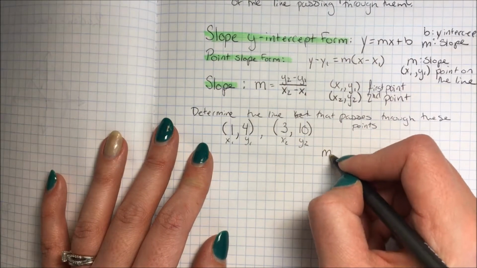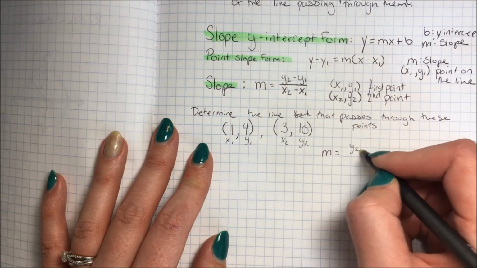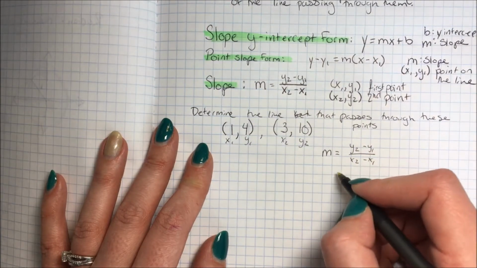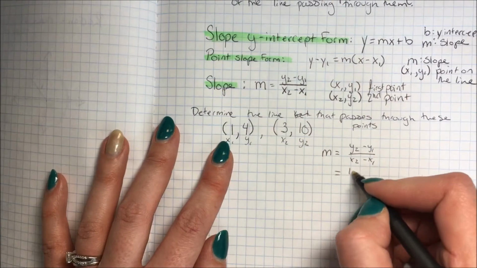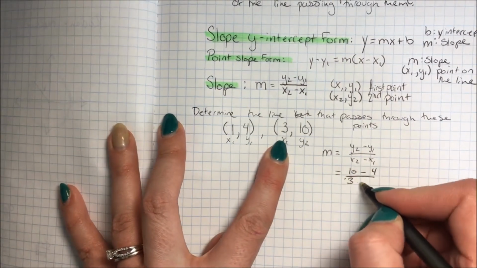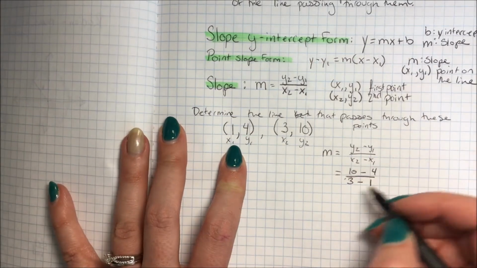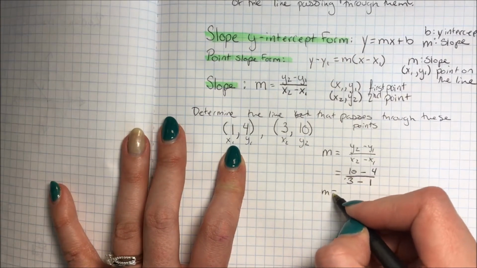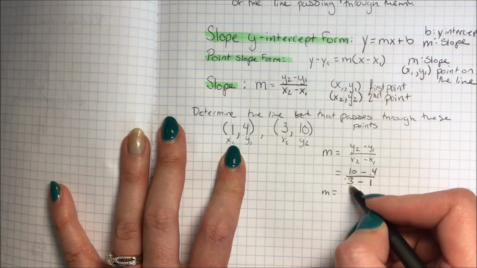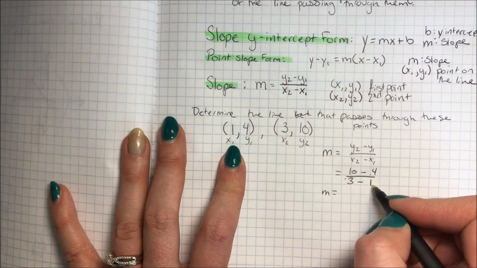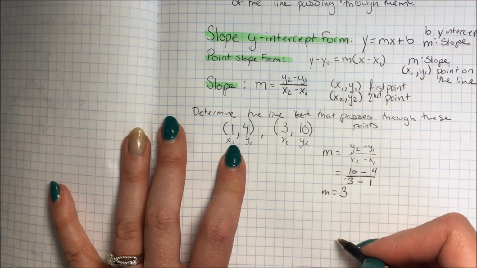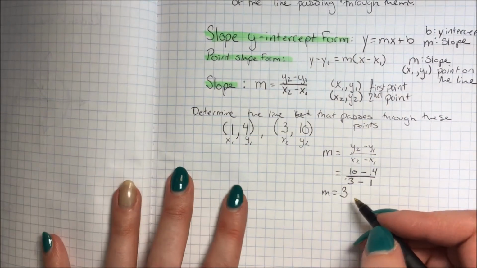So my slope: my y2 is 10, my y1 is 4, my x2 is 3, my x1 is 1. So 10 minus 4 is 6, 3 minus 1 is 2, 6 divided by 2 is 3. So my slope is 3.